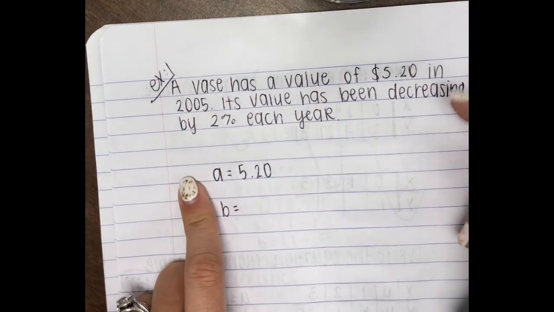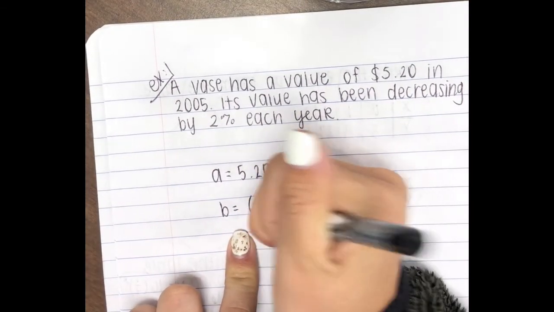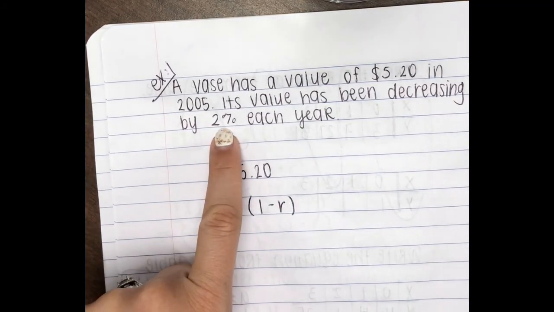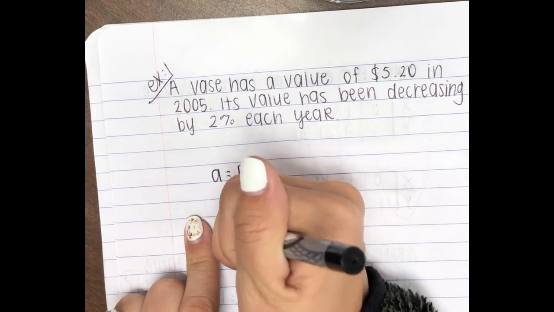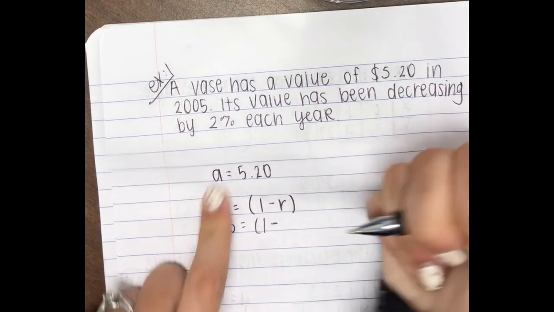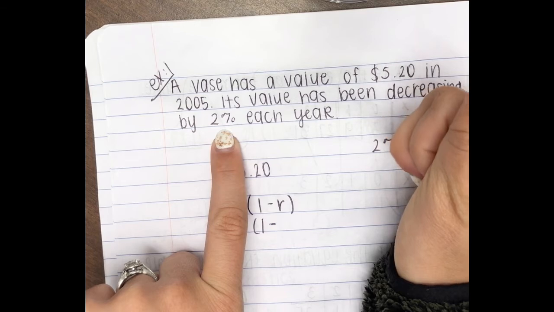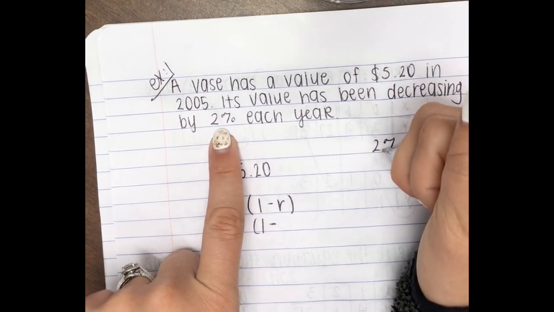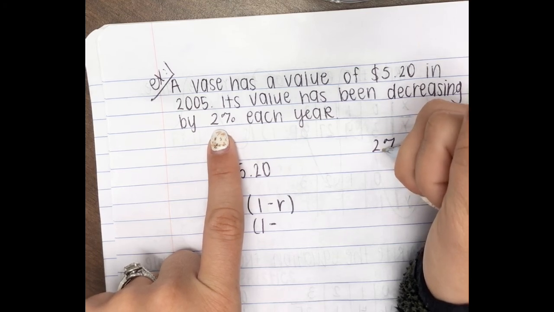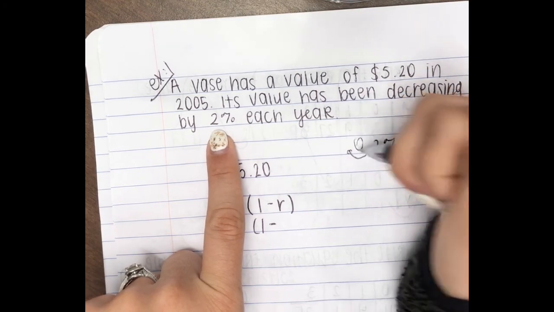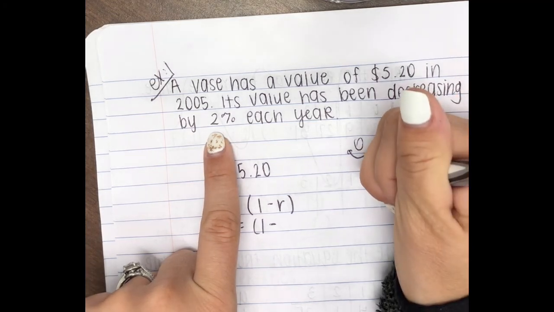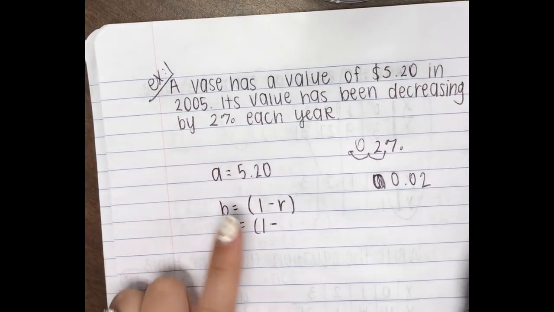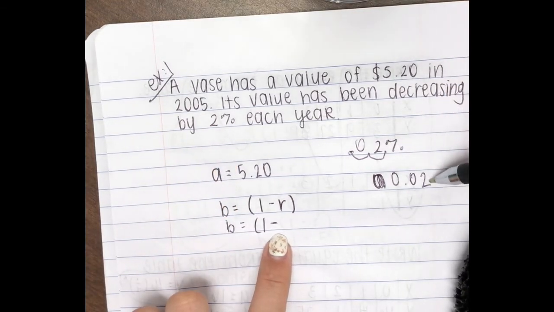B, it's decreasing, so we know we're using 1 minus R, right? And we're given our percent, our R. So it's gonna be 1 minus, what is 2% as a decimal? You've gotta move the decimal 2 times, so it's not 0.2, it's gonna be 0.02, right? 2% as a decimal would be 0.02.